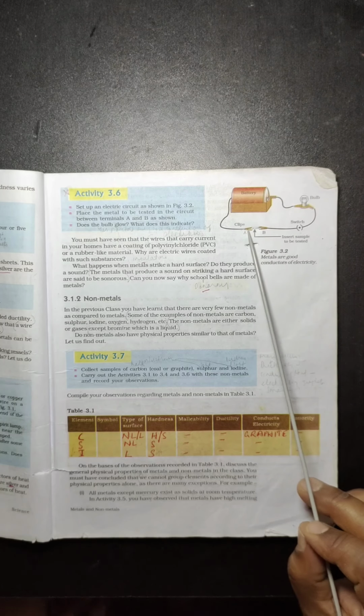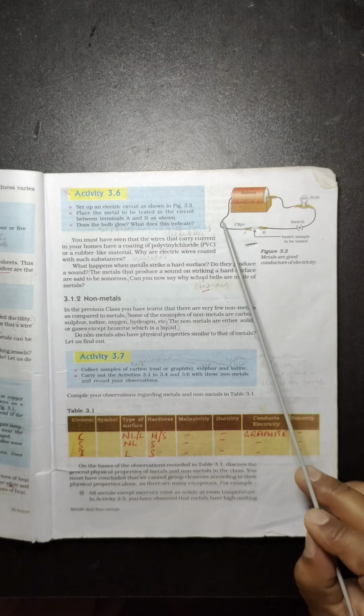Suppose a metal is not a good conductor of electricity. When we use such a sample between A and B, the bulb shouldn't glow, indicating it is not a good conductor. But whenever we use a metallic wire, a metallic sample, the bulb will glow, indicating it has allowed the current to pass through it.